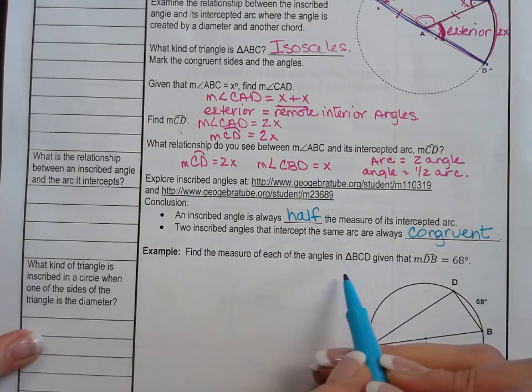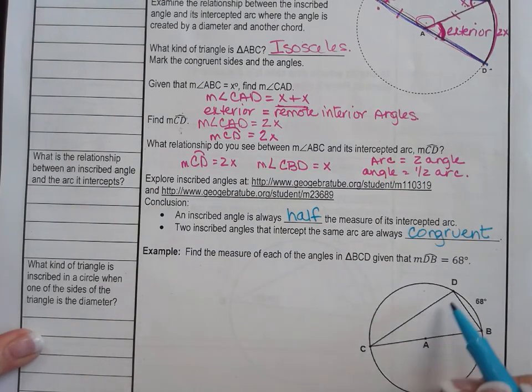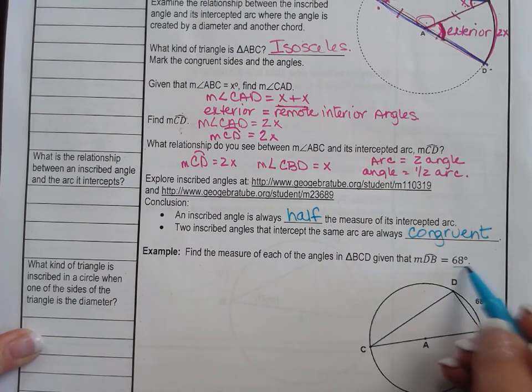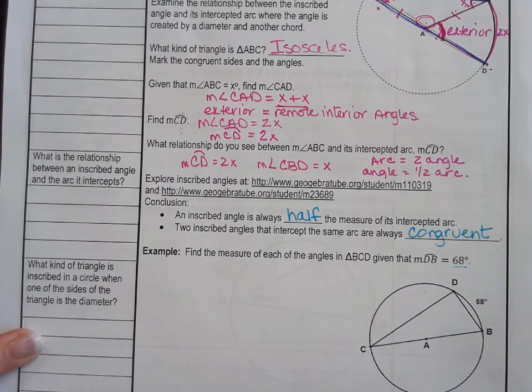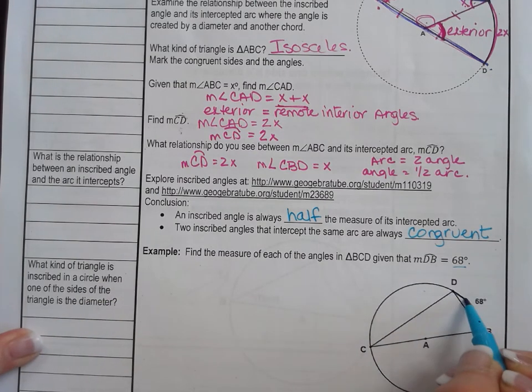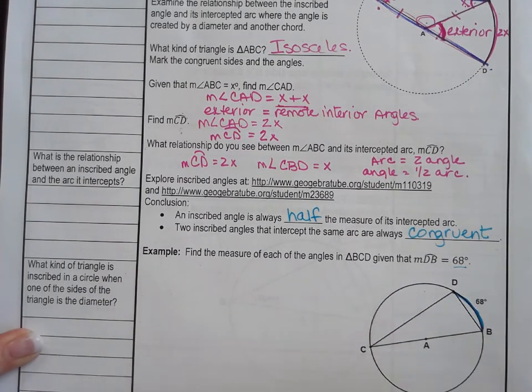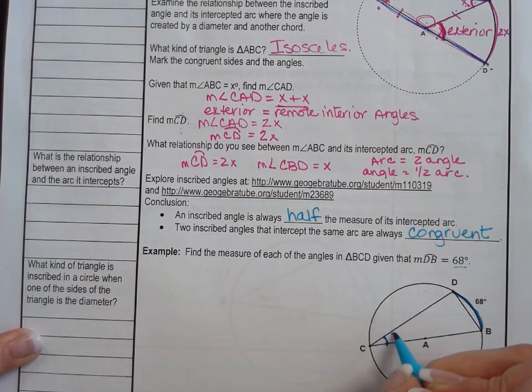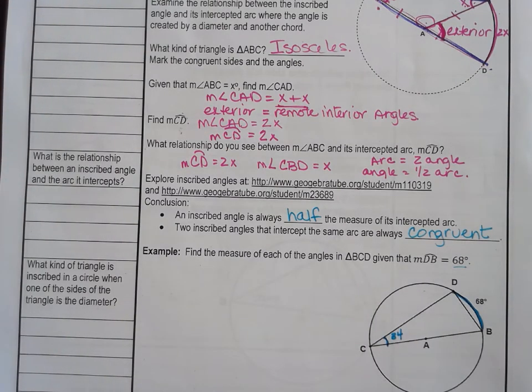Okay, so find each of the measures in BCD if DB equals 68. All right, so let's start with, if we know this arc is 68, what's this angle going to be? Half of DB, so it's going to be 34. Awesome.